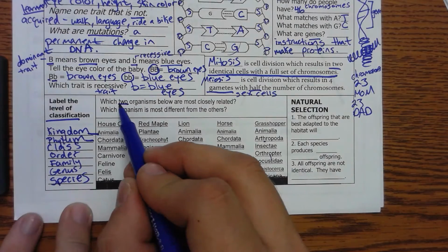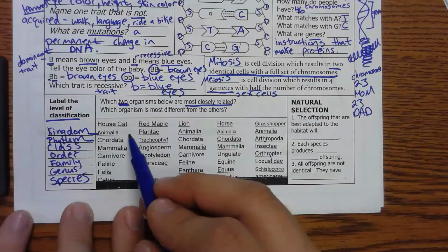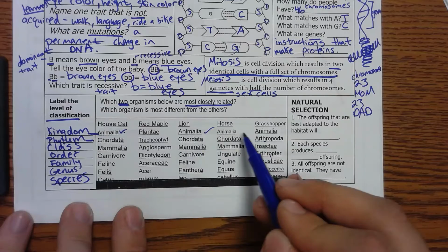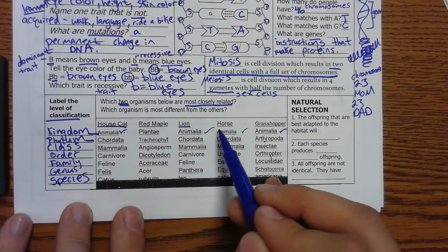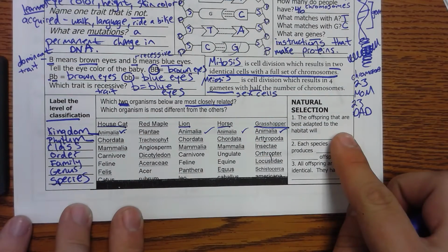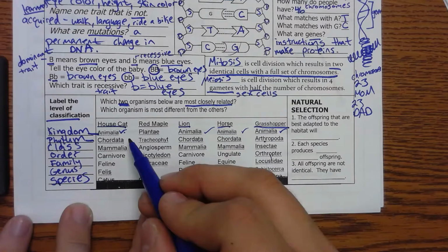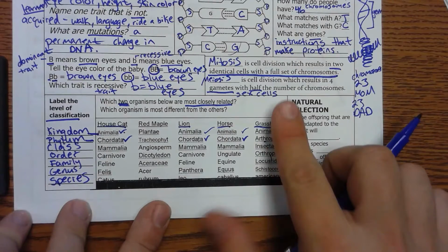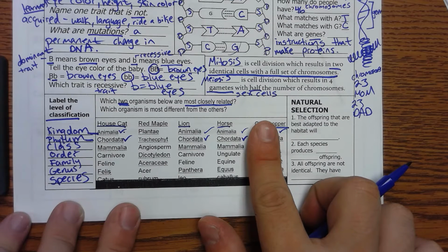Which 2 organisms are most closely related? Let's see. This is animal kingdom, plant kingdom, so that's different. Animal kingdom, animal kingdom, animal kingdom. So we have a house cat, a lion, a horse, and a grasshopper. So they're all in the same kingdom, okay? How about phylum? Chordata, chordata, chordata, arthropoda. Okay, so these 3 are in the same phylum. So let's just eliminate that, because that's in a different phylum. It's asking you which ones are most closely related.